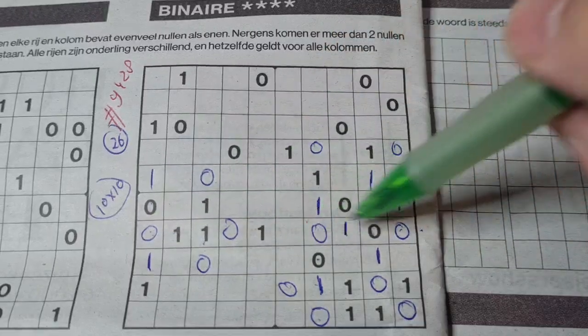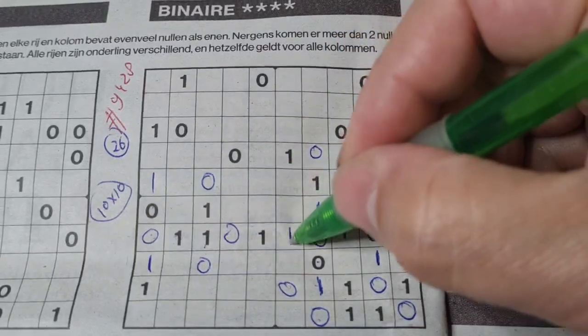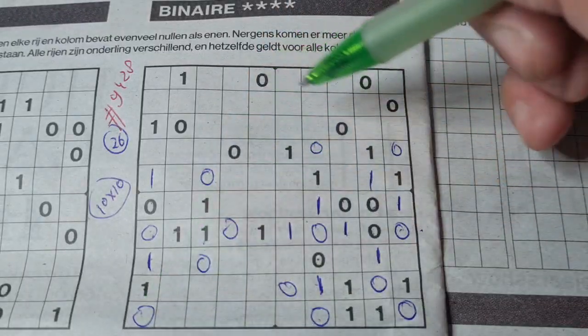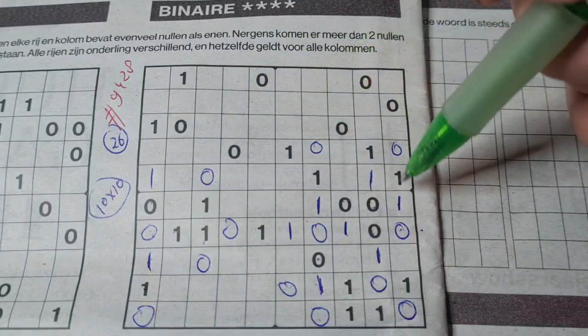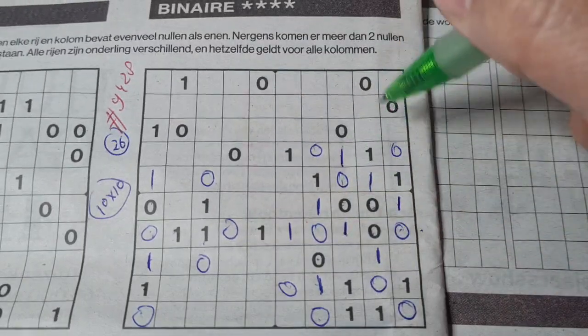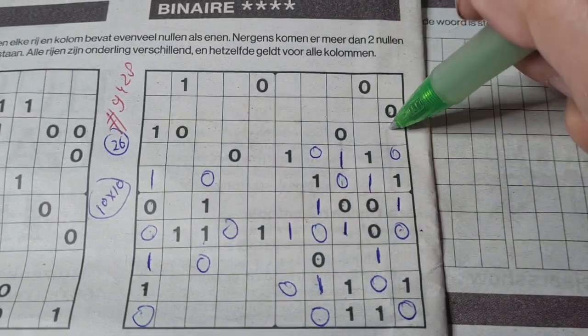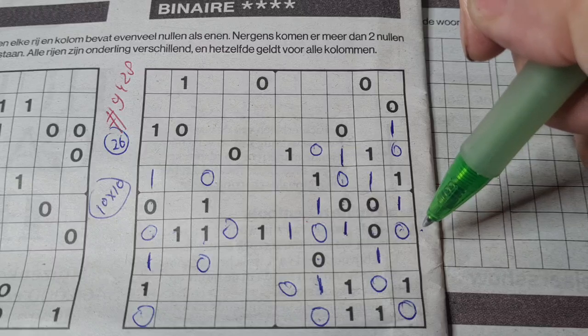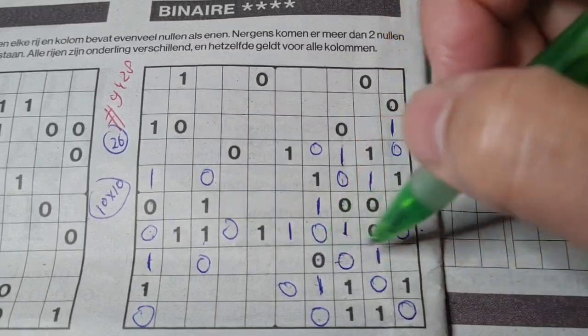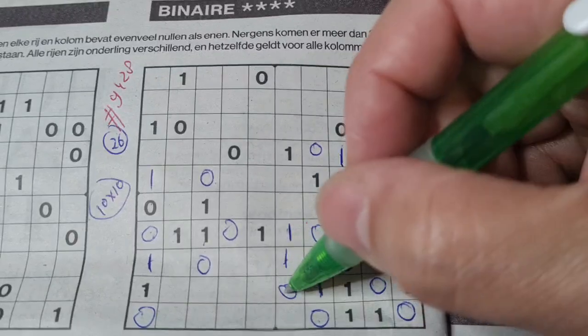1, 2, 3, 4, 5 O's. So the rest are ones. Double ones, here no, there no. Between two ones comes an O. Double O's, here one, there one. Between two O's comes in 1. Between two ones comes an O. Double O's, here one, there one. Double ones, here no, there no.